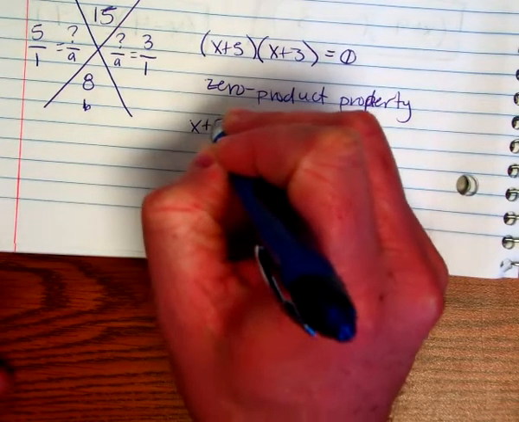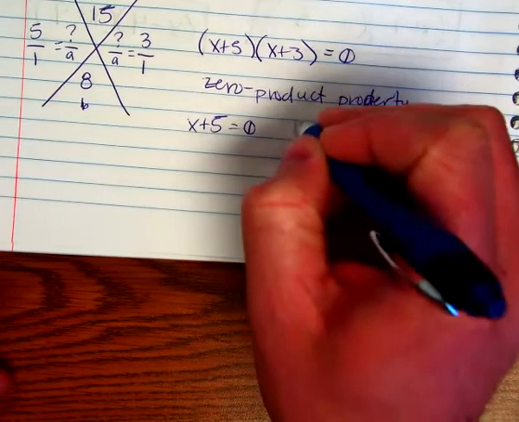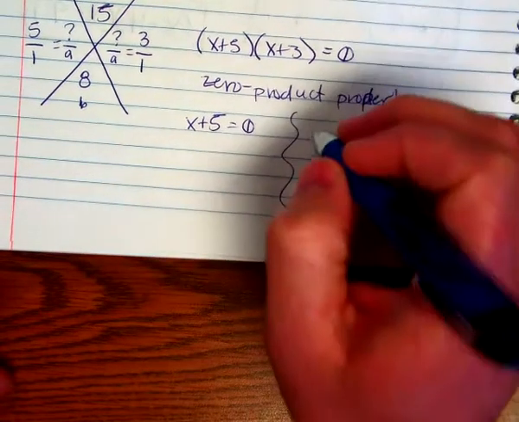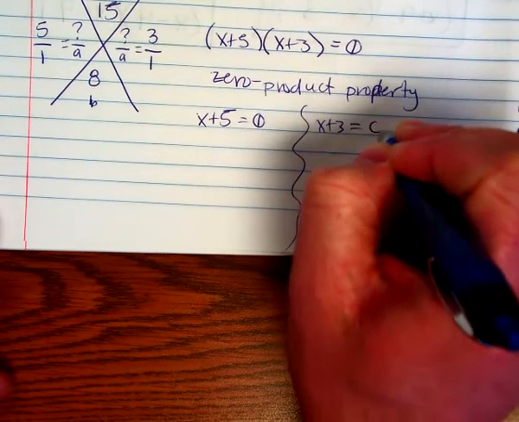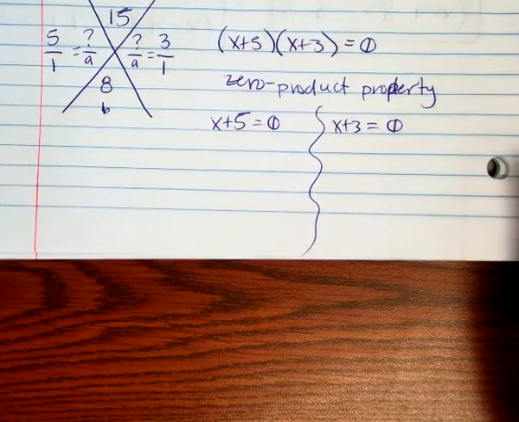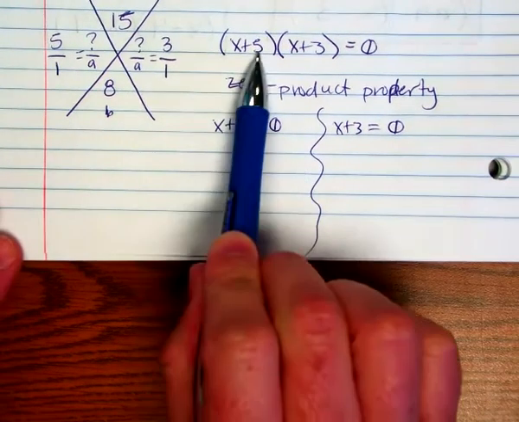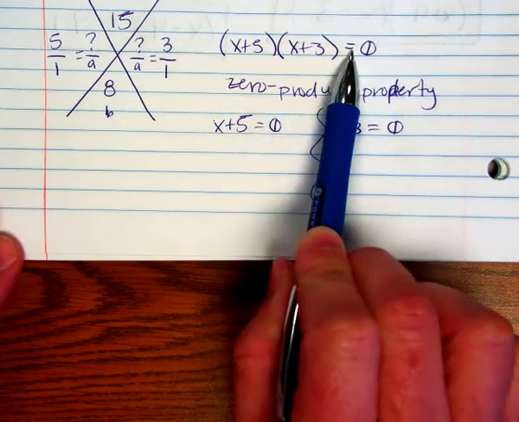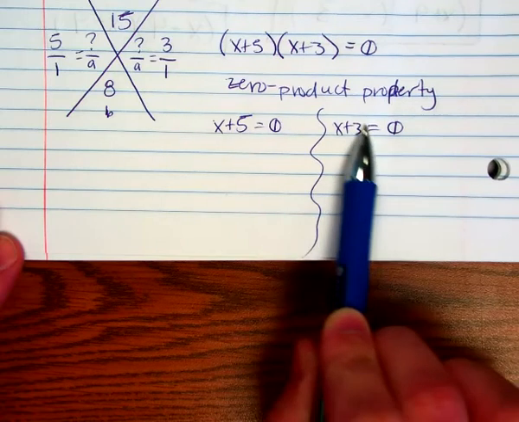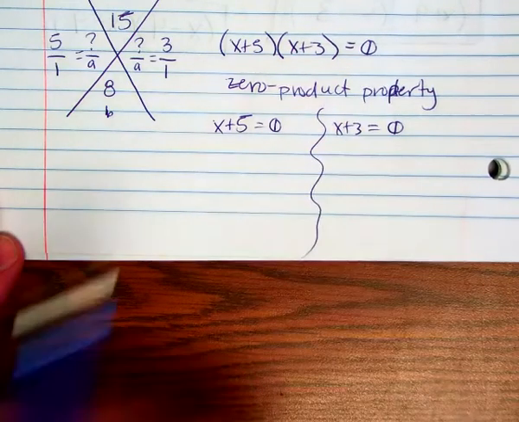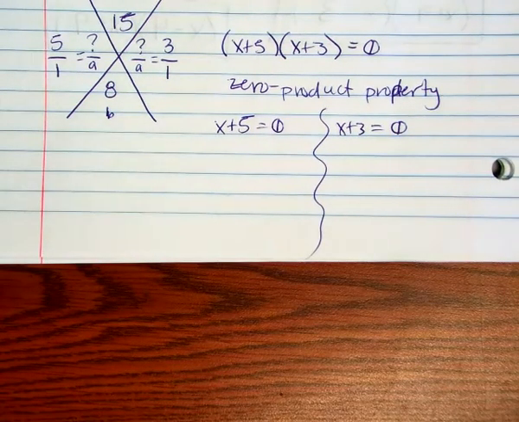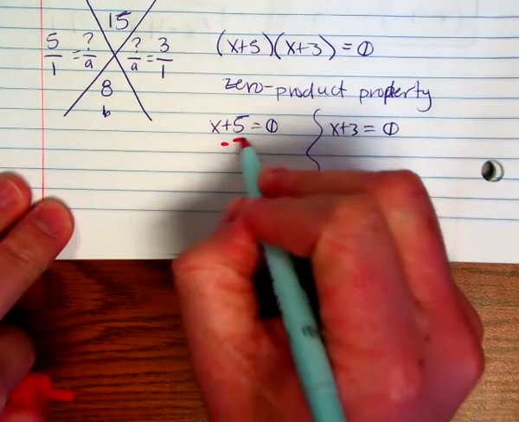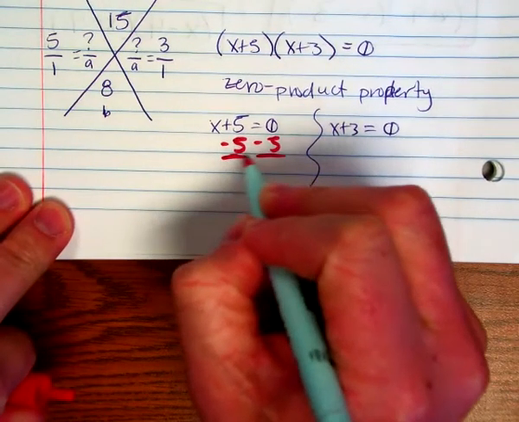I am going to say x plus 5 equals 0. And right next to that, I'm also going to solve x plus 3 equals 0. Because, as we just said, if I can make this first thing, x plus 5, equal 0, the whole thing will equal 0. If I can make the second one equal 0, the whole thing will equal 0. So we simply solve two separate, very, very short equations, in this case, one-step equations. We all know how to solve a one-step equation, so I'll just write it out quickly.